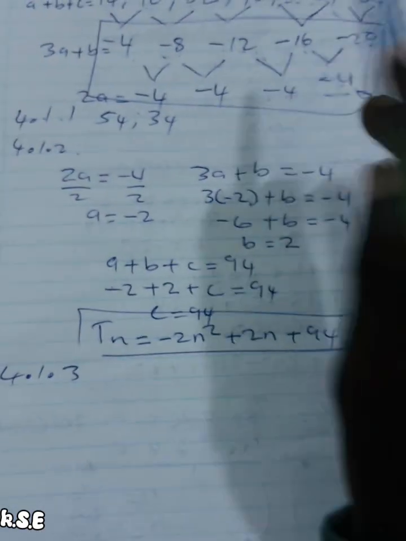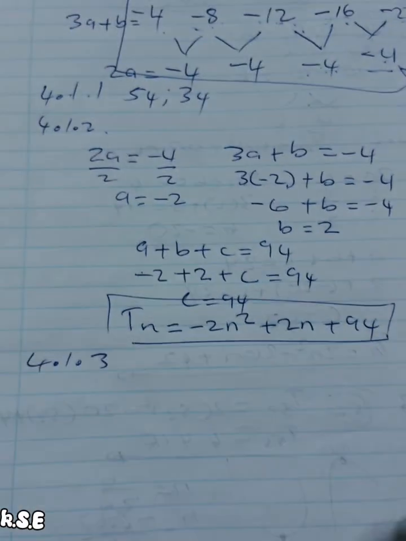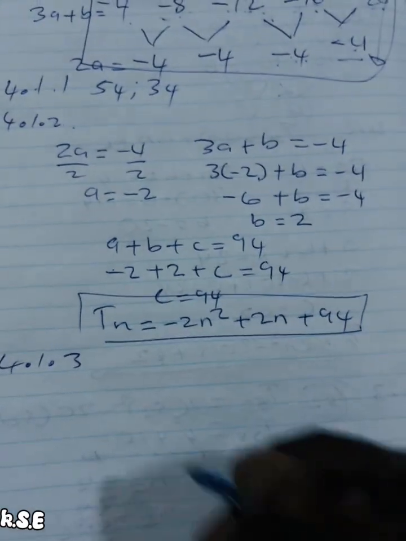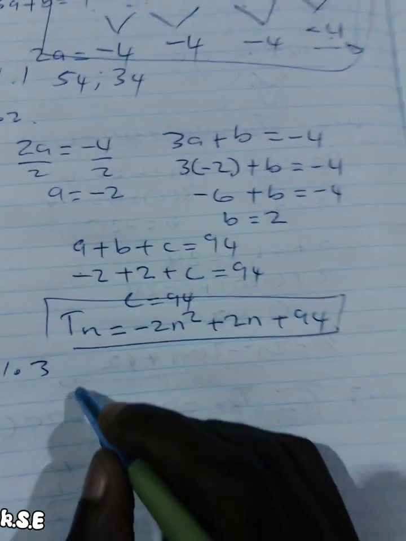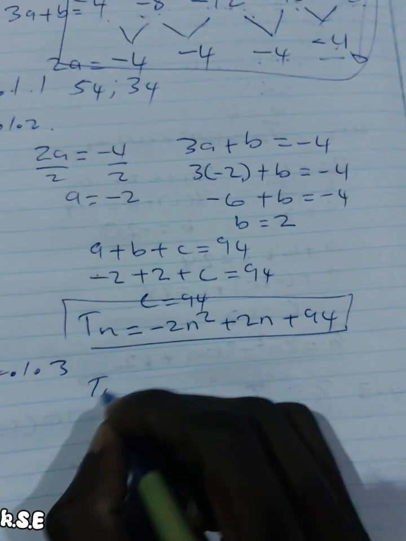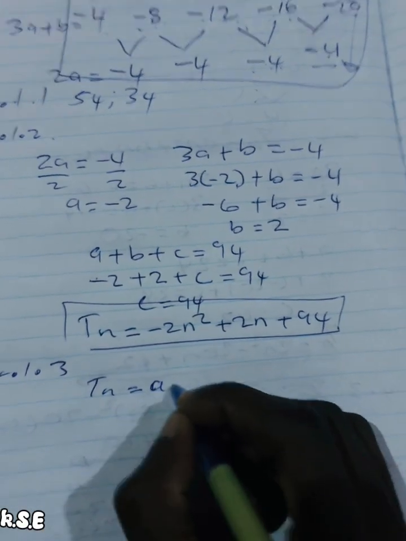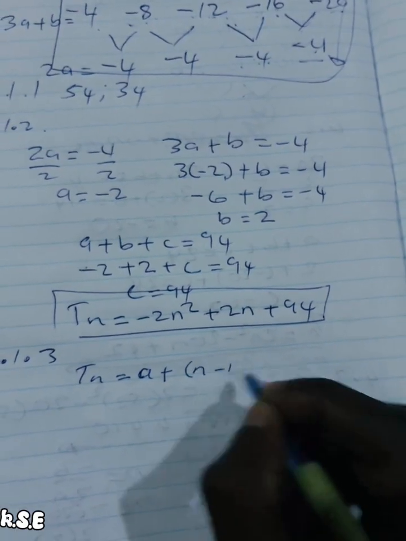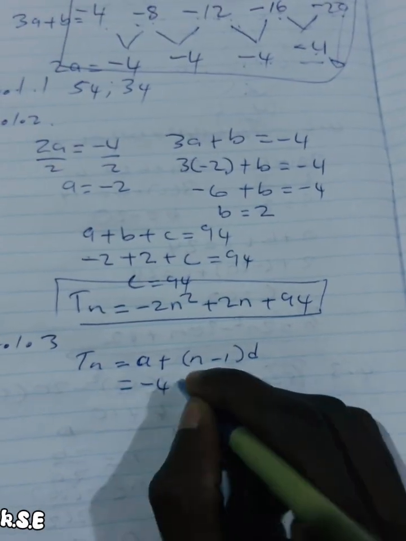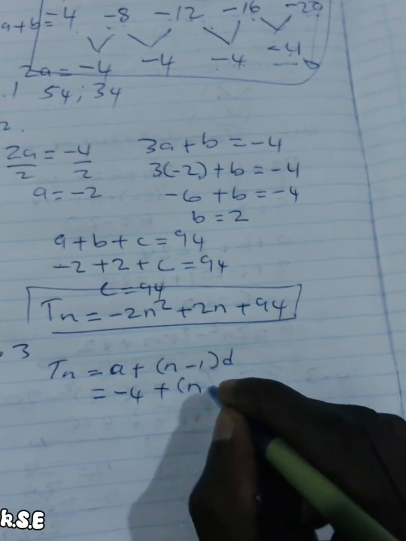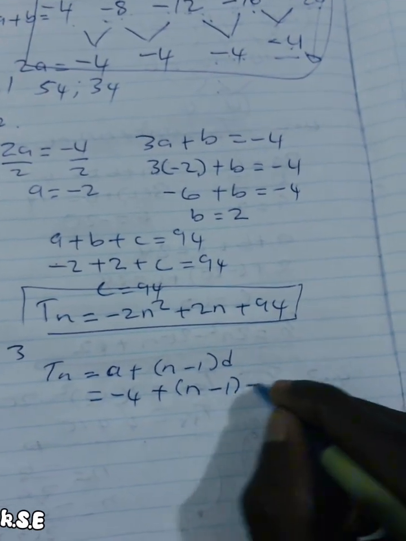So if this becomes an arithmetic pattern, we can solve this with ease. We're going to say Tn is equal to a plus open bracket n minus 1, and the difference. Our first term on the arithmetic is negative 4 plus n minus 1. Our difference is what? Negative 4.